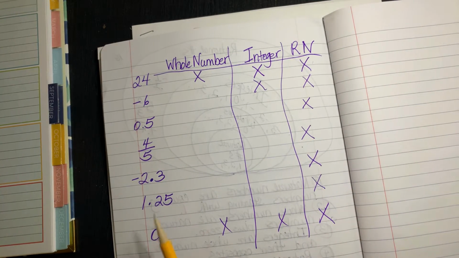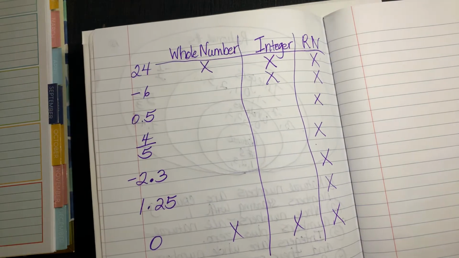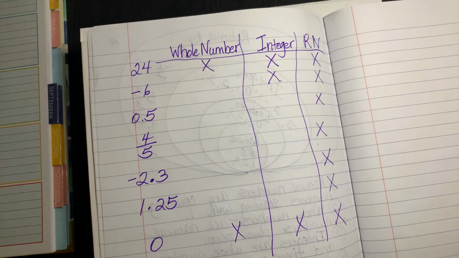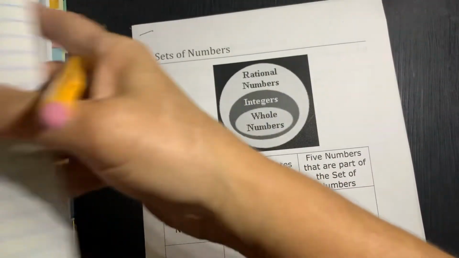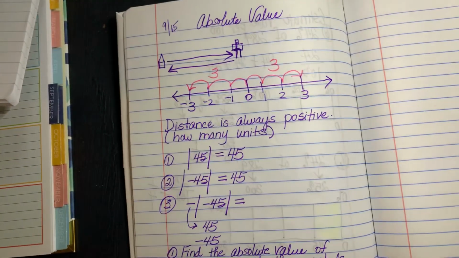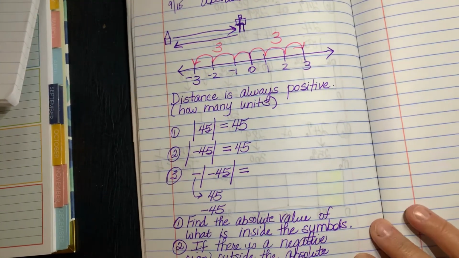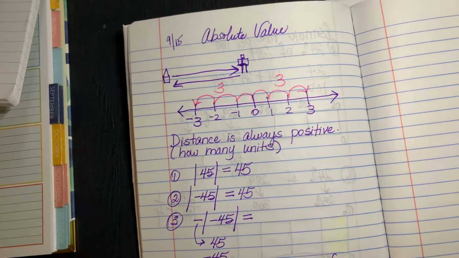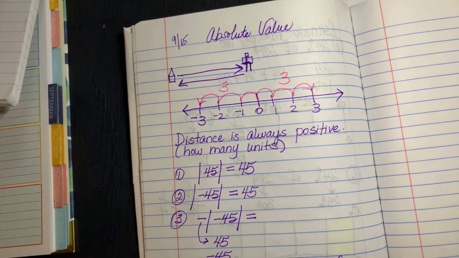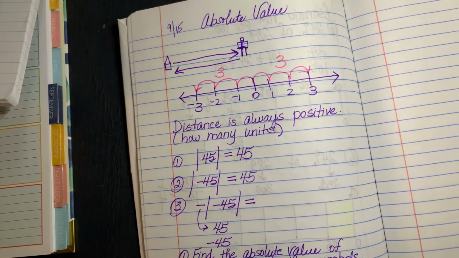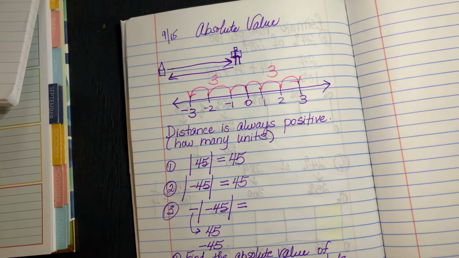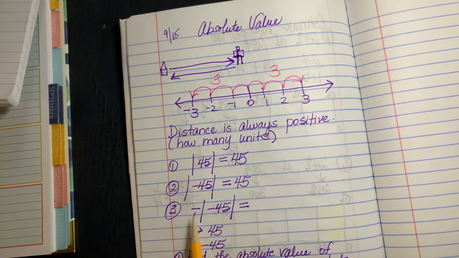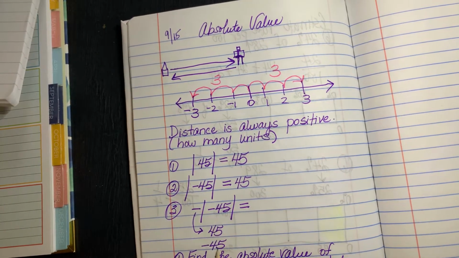And then there are a couple of things about fractions that I want to remind you of. I also want to remind you of our notes on absolute value. We took some notes on absolute value this week as well. Just remembering that distance is always positive. Remembering that this would be the opposite of the absolute value of -45.